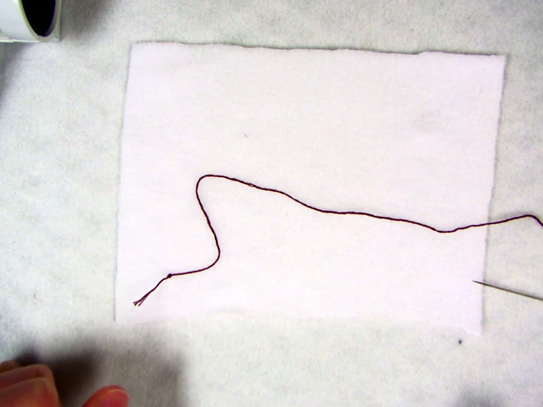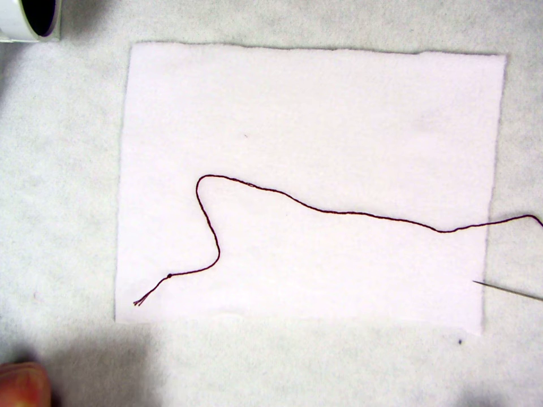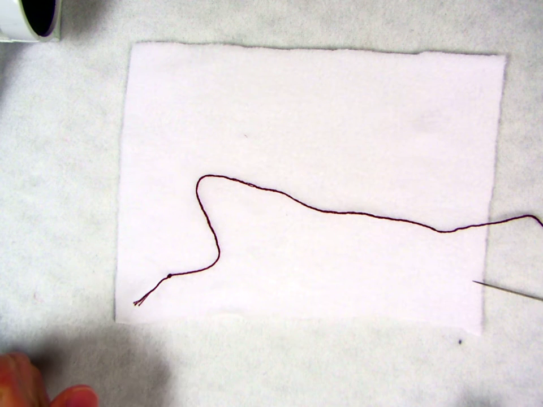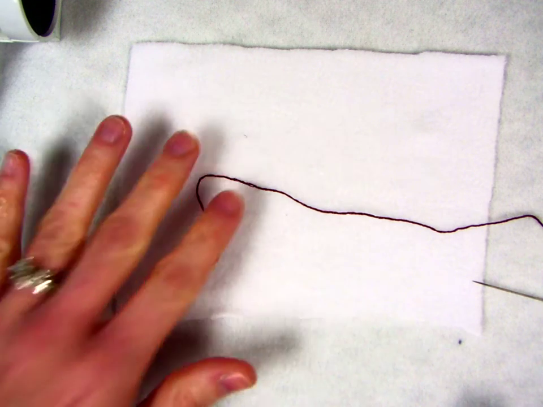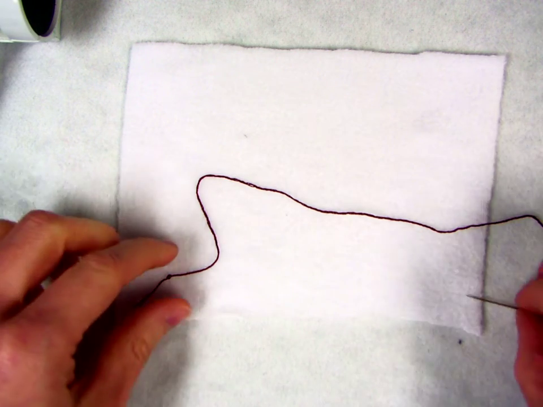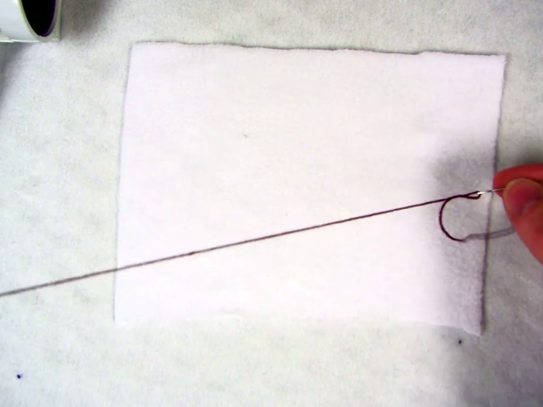But if you're using a back stitch for some design features and things that you want to stand out on your picture, such as whiskers on a cat, stitches on a baseball, that sort of thing, you're going to use embroidery floss. So I'll just demonstrate with that here. I already have my needle threaded.